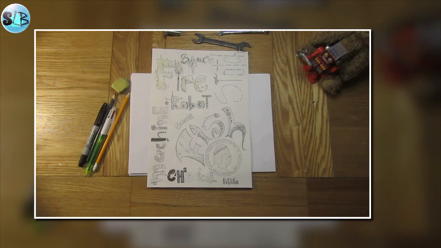So yesterday we created a piece of word art. You made a picture and you filled it full of words. So today we're going to do some more word art, but a slightly different way. We're going to illustrate a word.